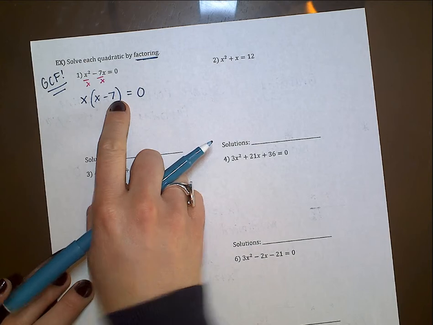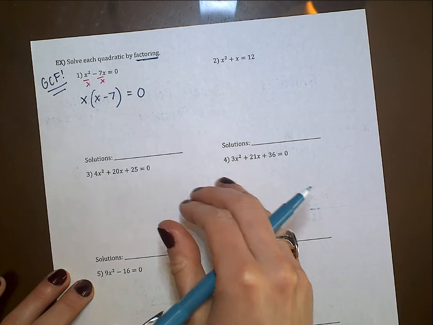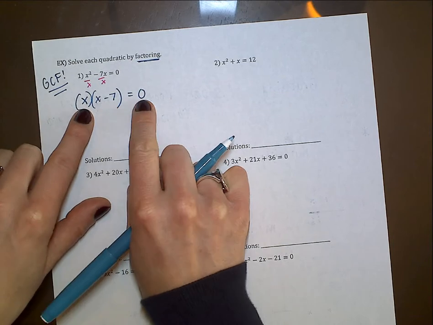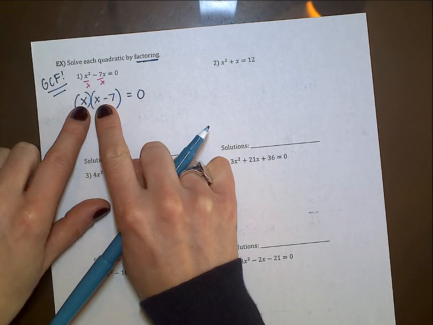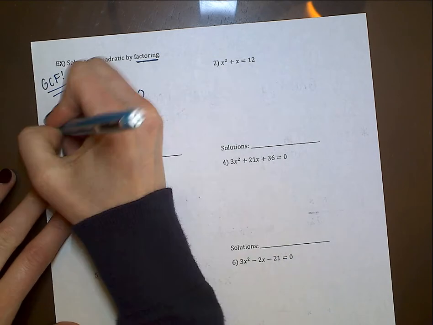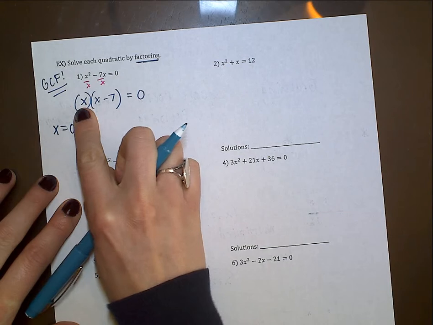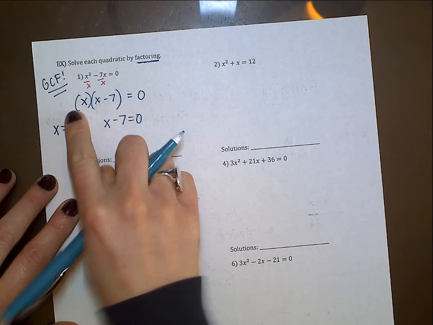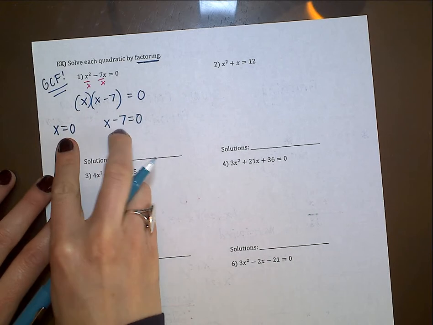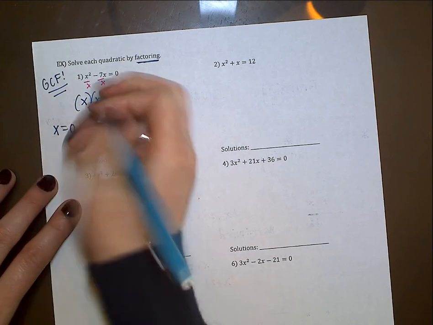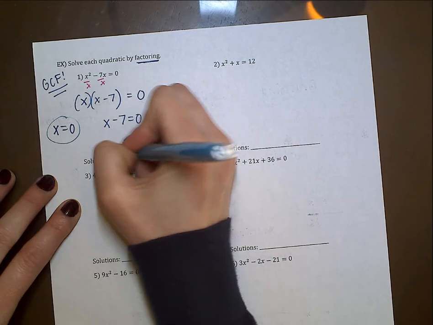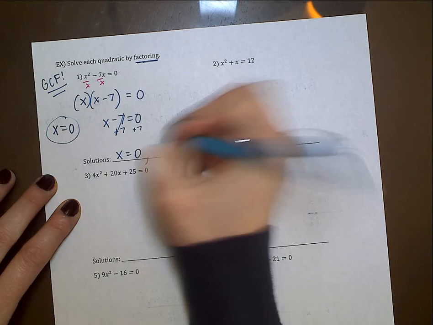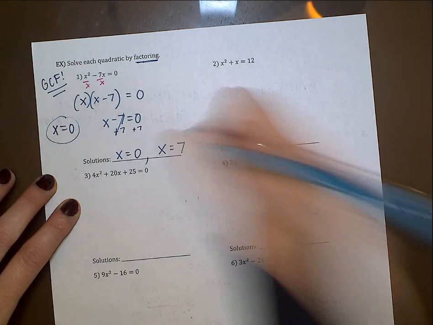Once you've factored it, you use the zero product property. So these are the two things that I'm multiplying together to equal 0. That means one of these factors has to equal 0. So either x equals 0, the first thing, or x minus 7 equals 0. I've got to set both of those equal to 0 and then solve them. This one's already solved. x is already by itself, so that's one solution. This one, I add the 7 to both sides, and that gives me x equals positive 7 as my second solution.